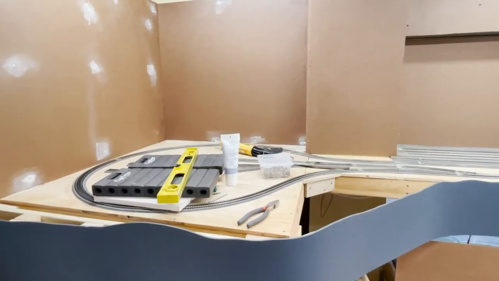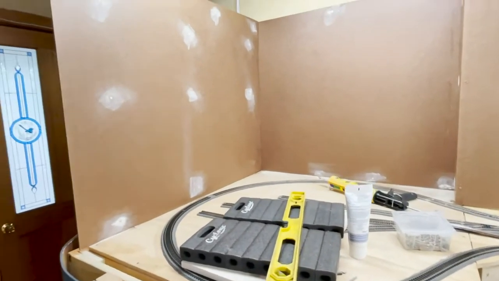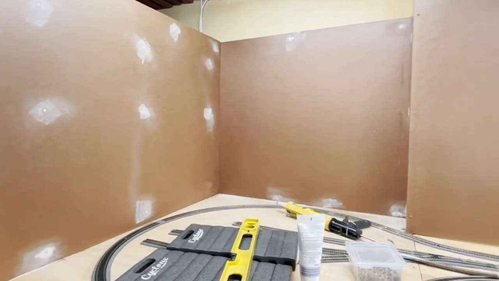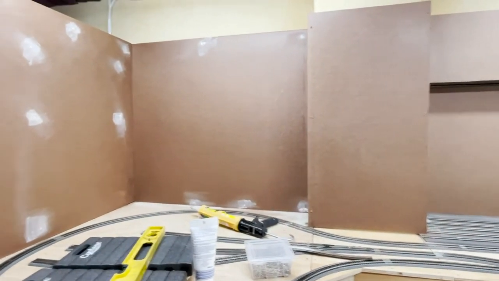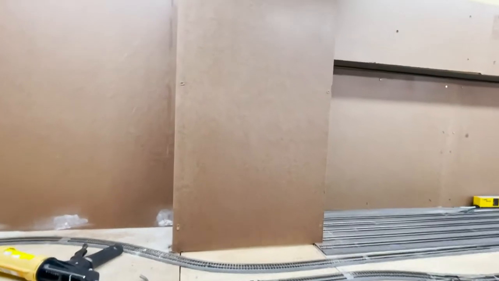Okay, back for a quick update. I've started to get some of the masonite in place. This has all been sanded and screw holes filled. Now you'll notice here there's still screws in the masonite.